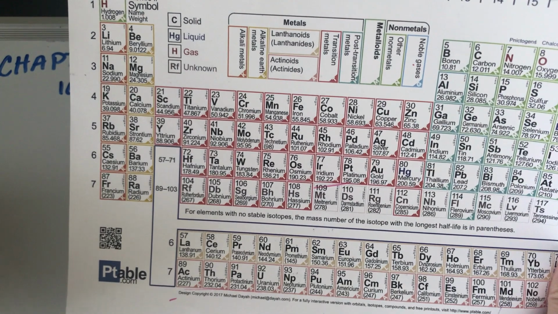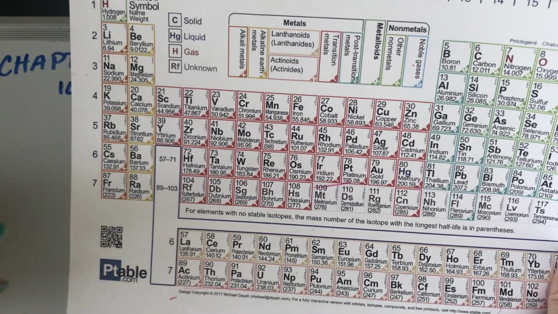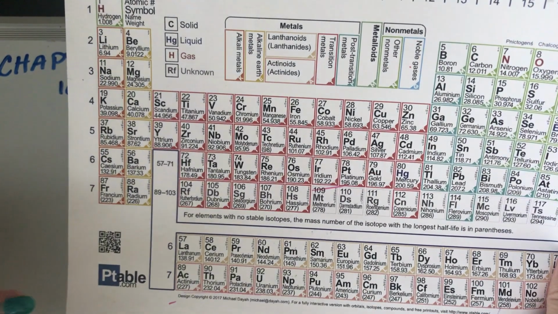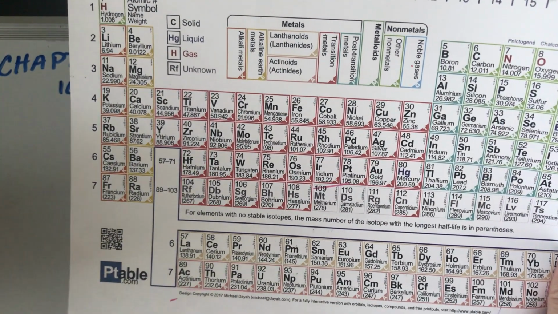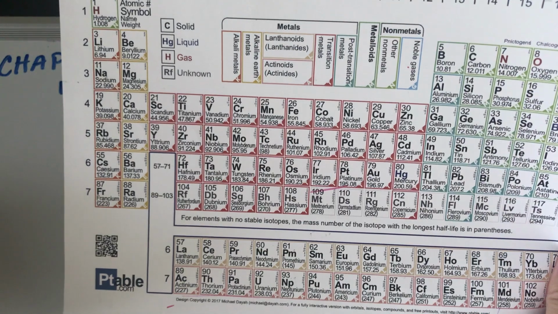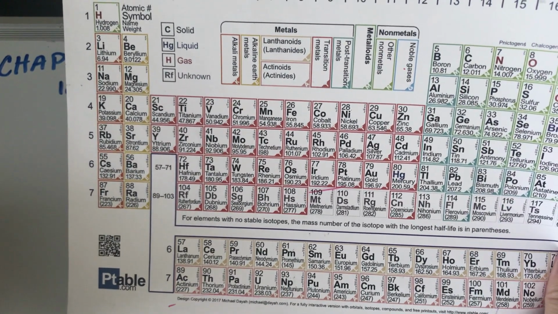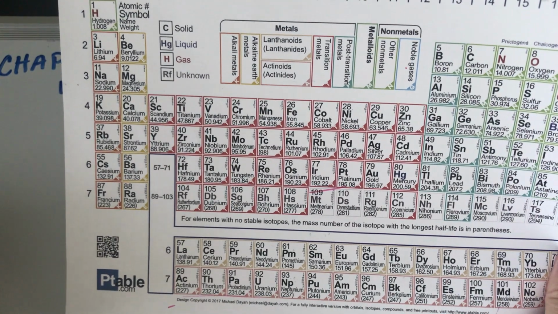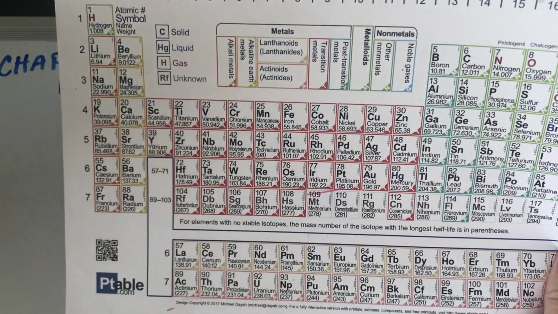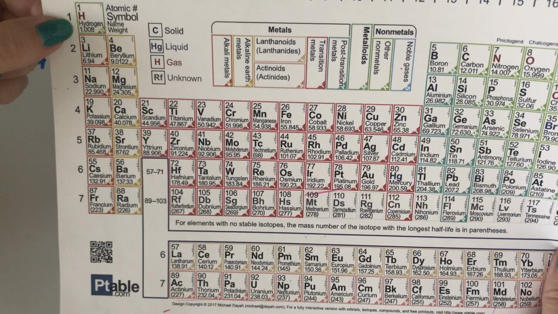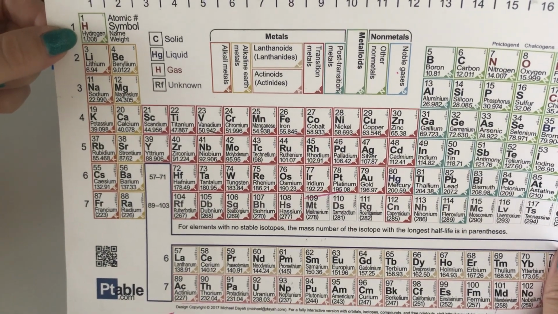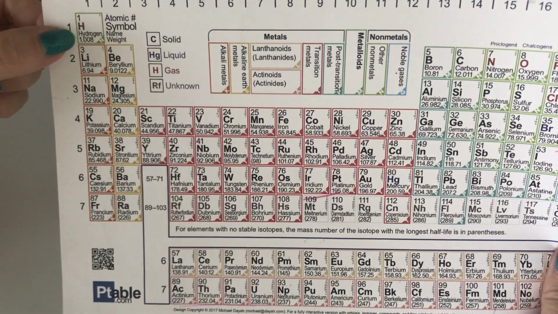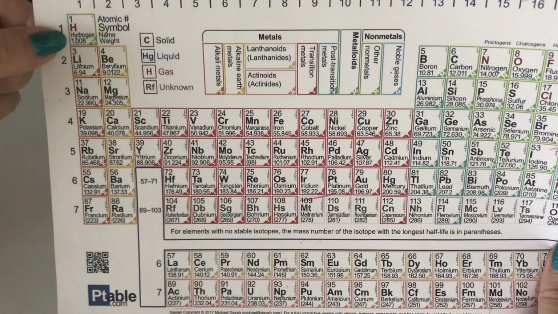Everybody okay with me on that? So bigger means easier to lose electrons. So who would have the easiest time getting rid of an electron looking at the periodic table? It'd be hydrogen. So hydrogen has the least number of total electrons, so that one's going to be held on really tightly, right?